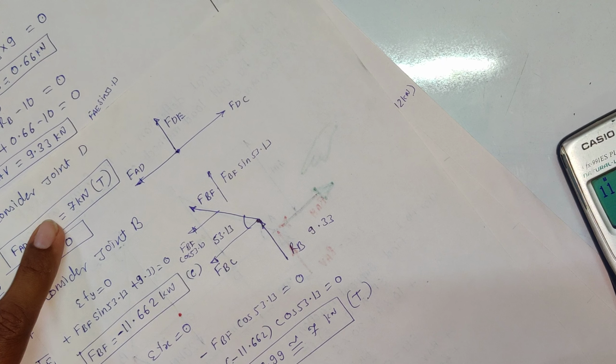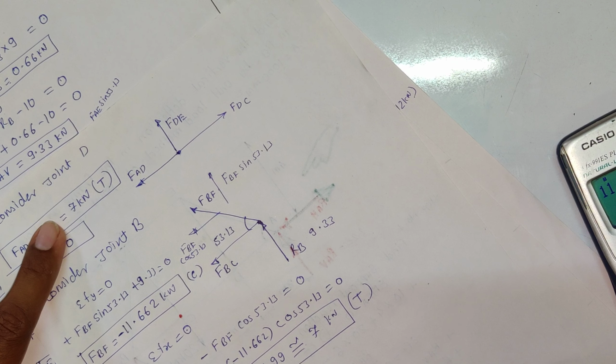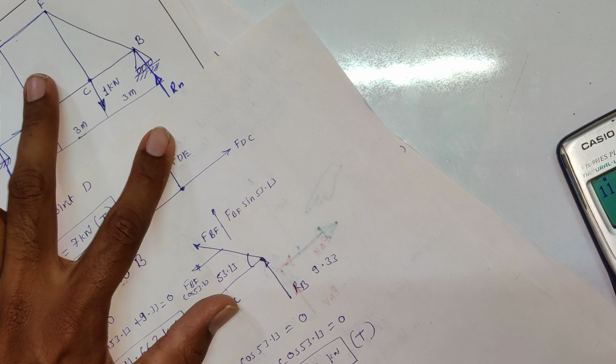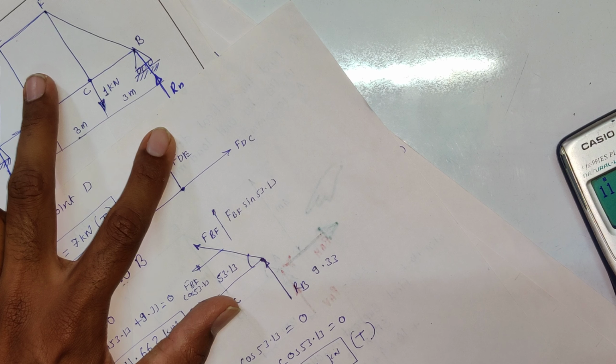Next consider joint F. So this is EF, FC or CF, and this is FBF, and this angle is 53.13.